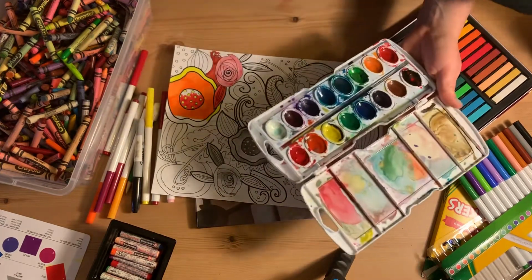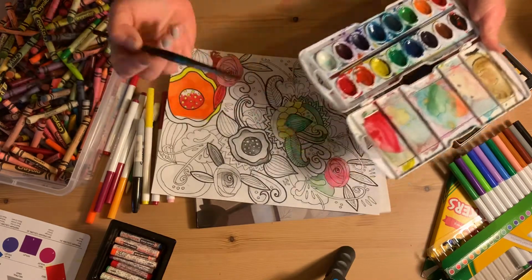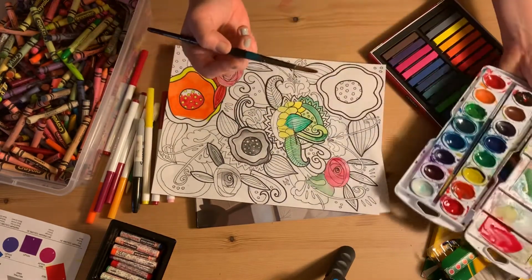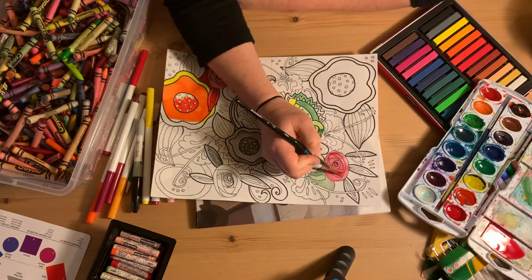Again, you can use the same thing all over, but if you have something like this and you want to use it, you can. Remember, with watercolor, you dip with water, move it to the lid, add a little more water. And the more water you have, the lighter in value.